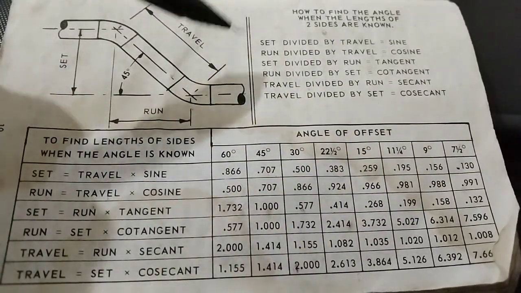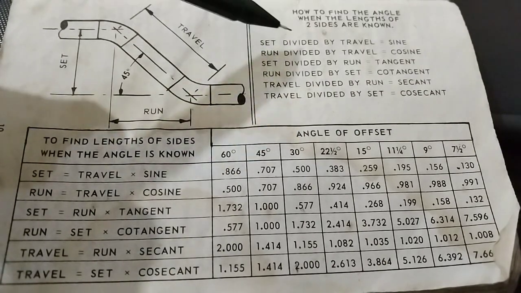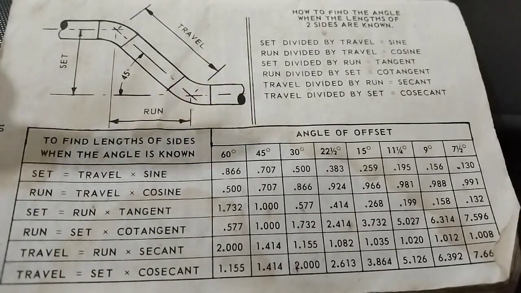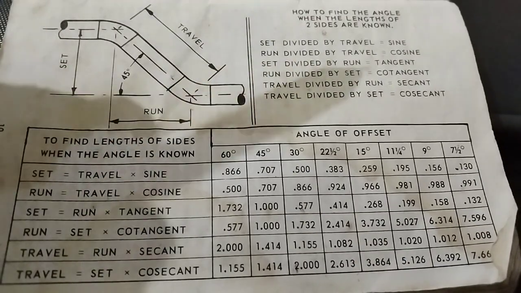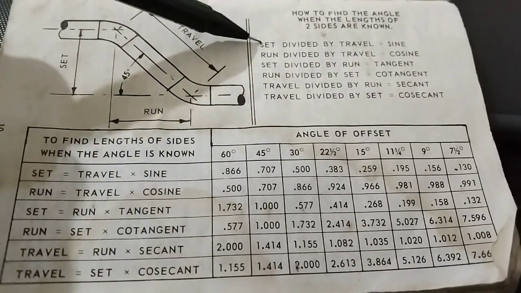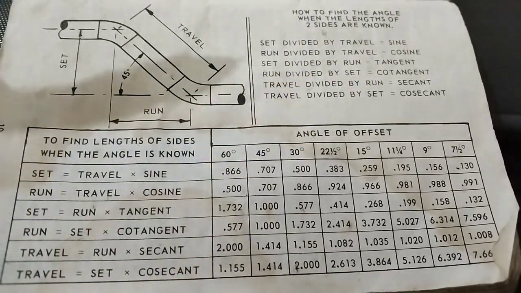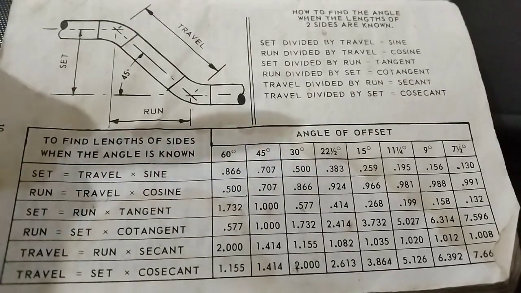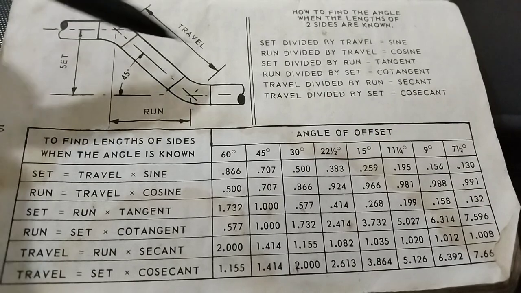So these are the 6 formulas to find the angles when two sides are known. Just divide, and you can see in the trigonometric table what the angle is.